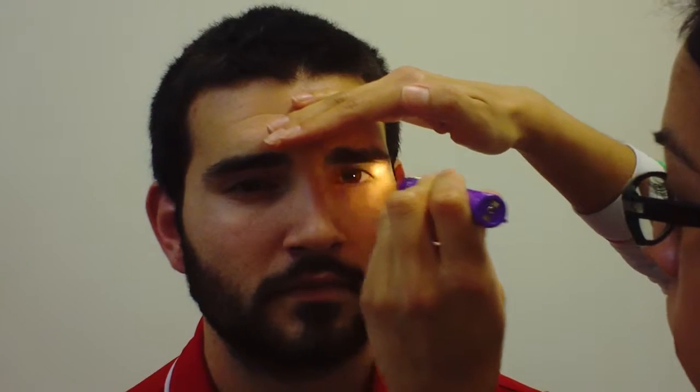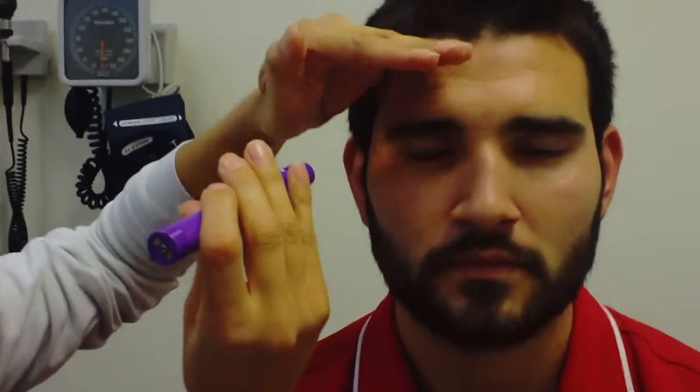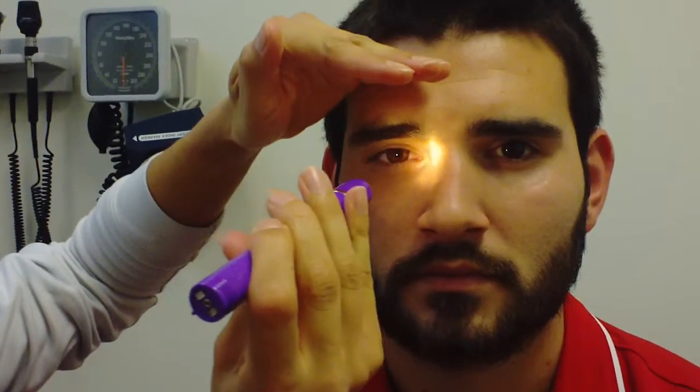Okay. I'm going to hold the pen light there for a couple of seconds and go one more time. Now we're going to compare it to the other eye. Do the same thing. Good. So his pupils constricted as they should.